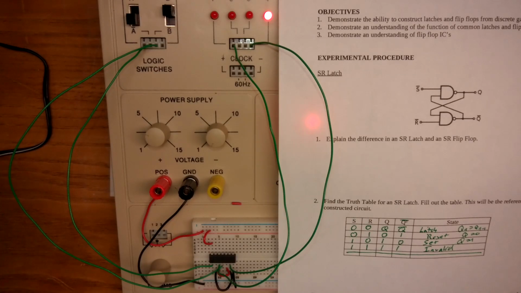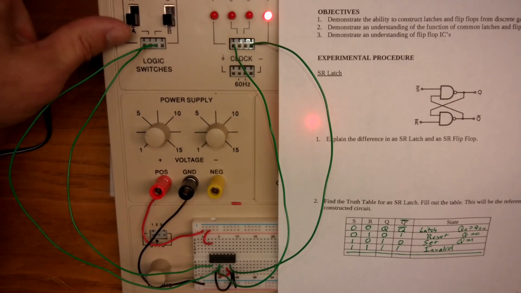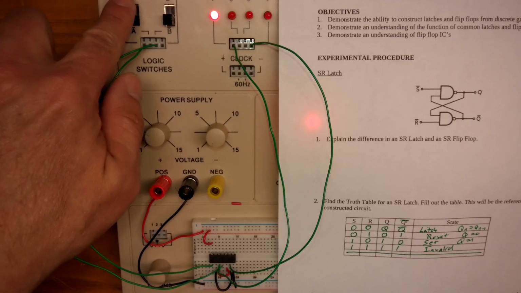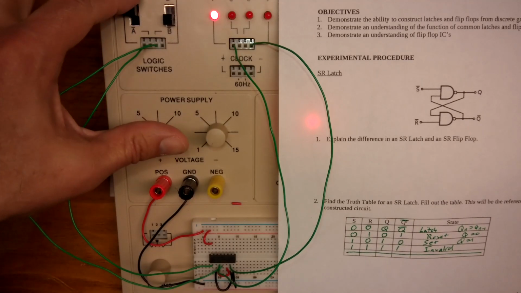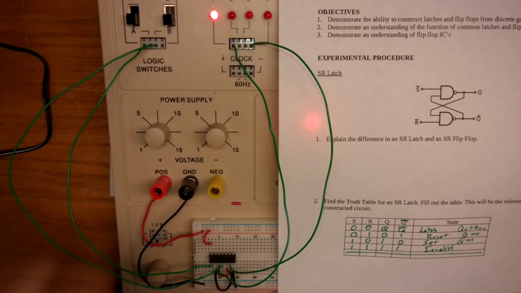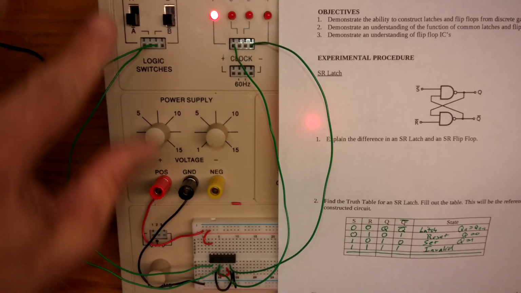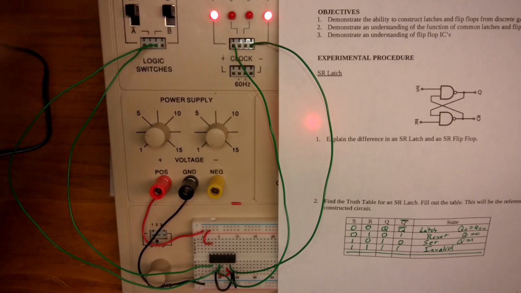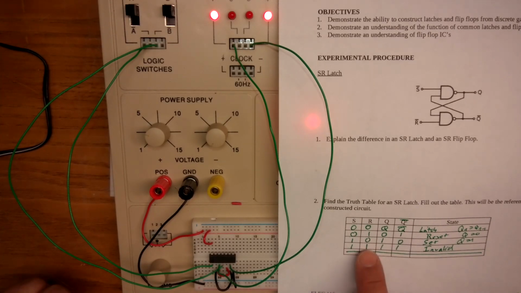Since it's exactly the same, kind of hard to tell. So let's go try here. 1, 0 produces 1, 0. So through 0, 0, it keeps my memory. So I'm checking that. 0, 1, we'll flip it back. 0, 0 will keep my memory. If I go up to 1, 1, I get all 1s out, which is my invalid.